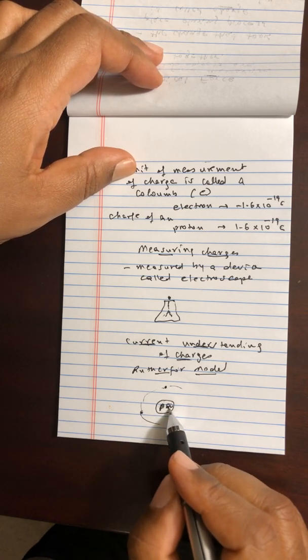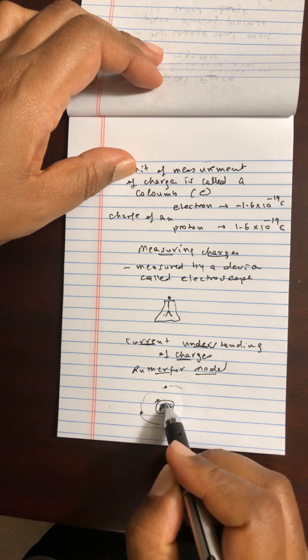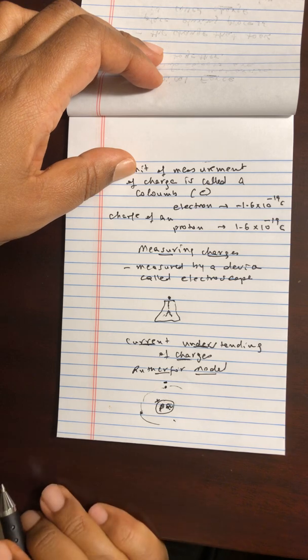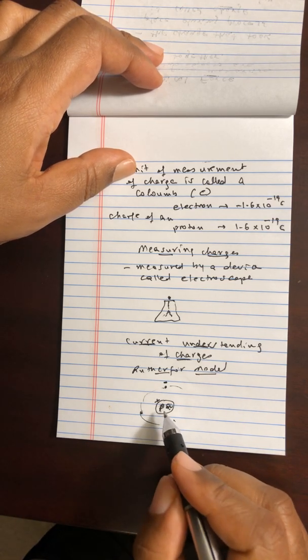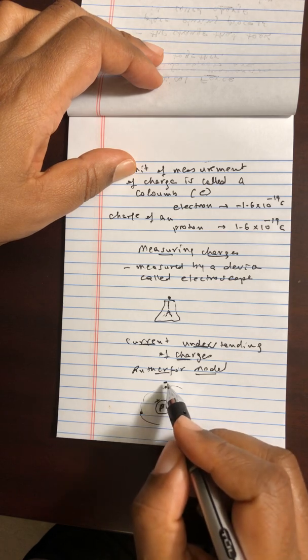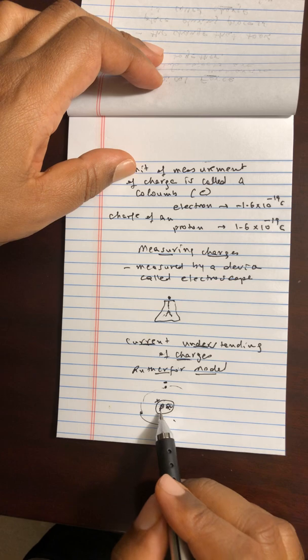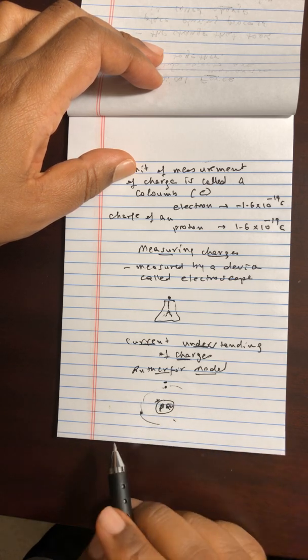Neutrons don't have any charge, but protons have positive charge. So the nucleus is positively charged, and the electrons are negatively charged. An atom is neutral, so normally it's going to have the same number of protons and the same number of electrons, because as a whole the atom is neutral. So it's the Rutherford model.